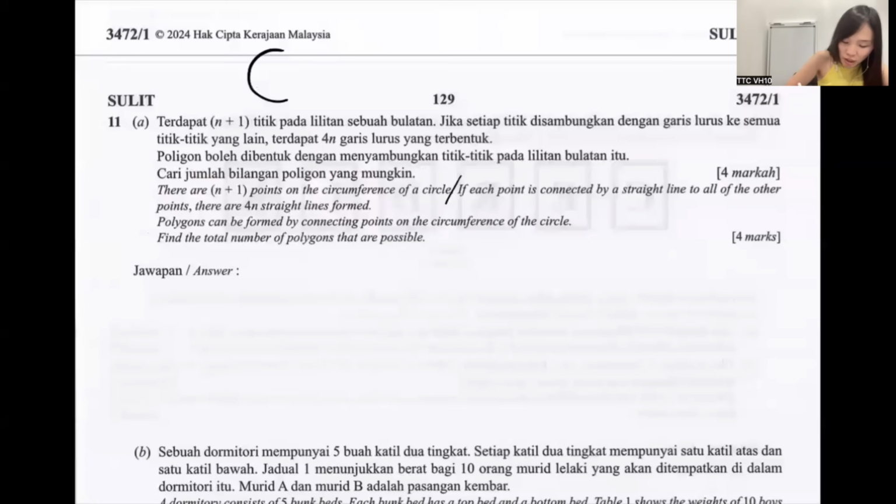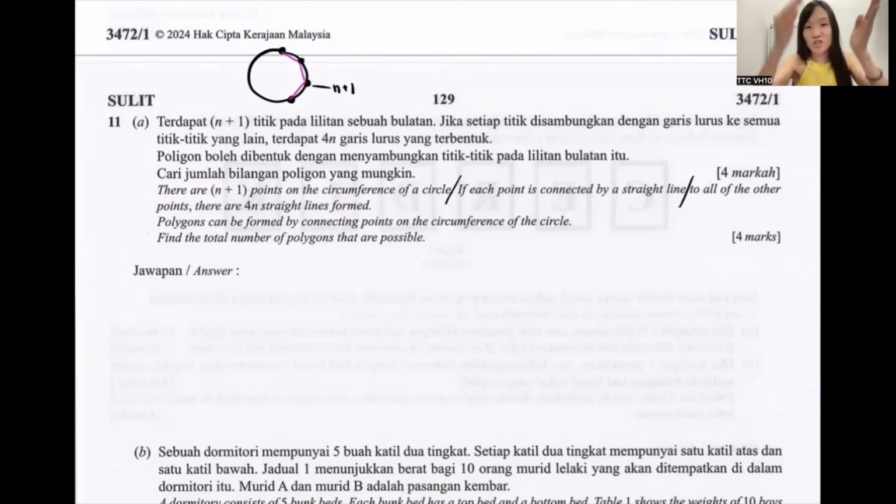So there's a circle, and on the circle there are a lot of points. How many points do you have here? N plus 1, so plenty. Next one: if each point is connected by a straight line. So all these points, you connect like that, making straight lines to all of the other points. Each point will connect to the other points, okay, my dear?